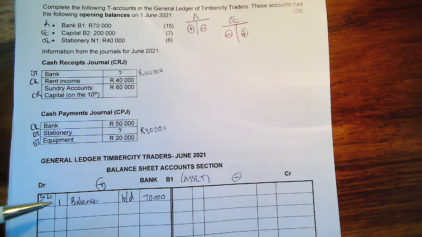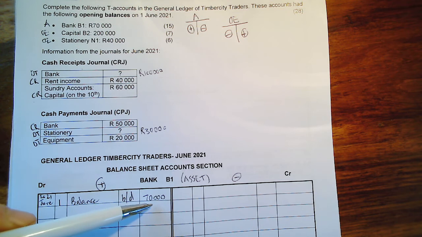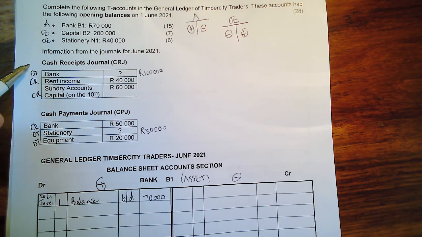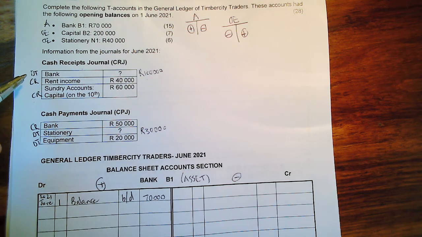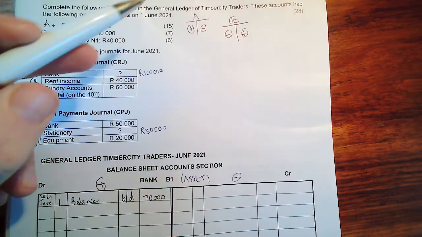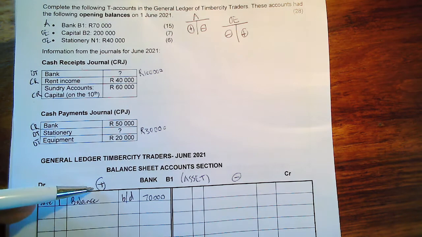Okay, so now I've got 70,000 in the bank account, and from our previous example we said that there will be 100,000 that we receive in the CRJ. Because it's a receipts journal, the bank increases. On which side do assets increase?